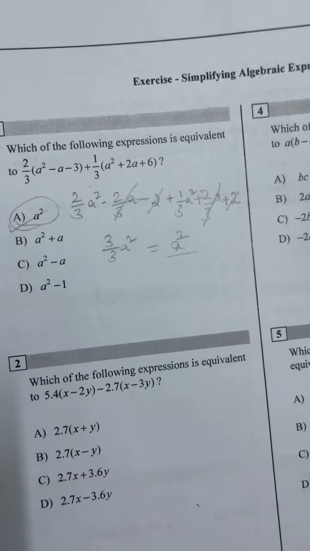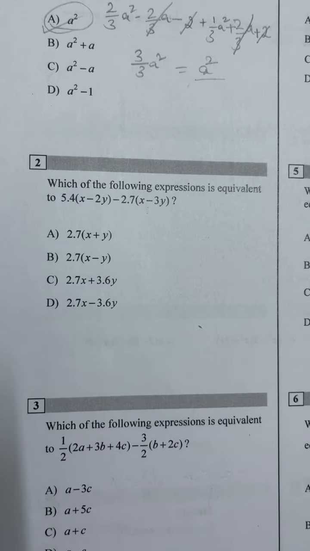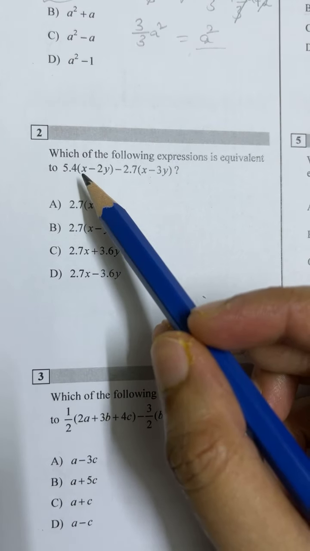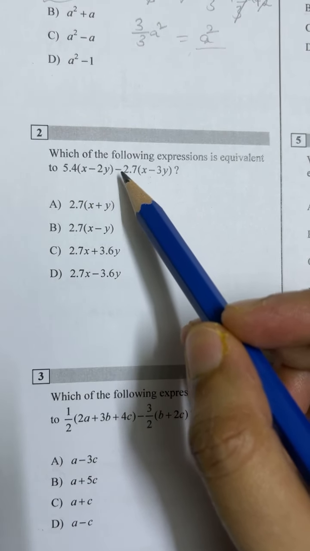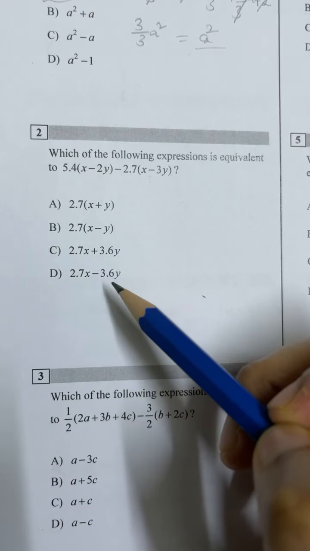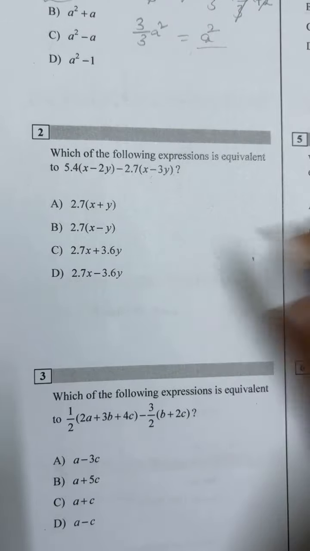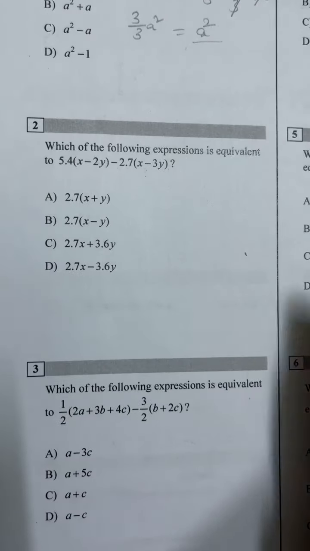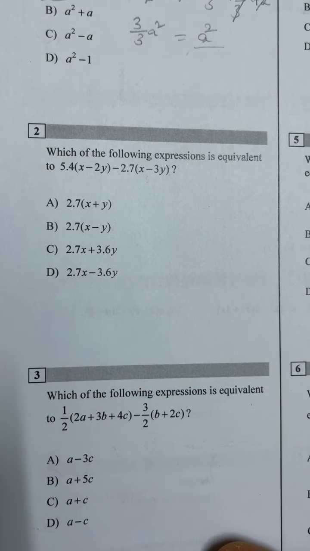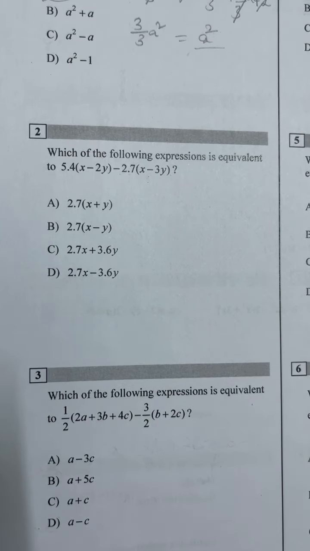Alright, let's see question number 2. Which of the following expression is equivalent to 5.4 times (x minus 2y) minus 2.7 times (x minus 3y)? You have been given four options. You can pause the video, try and solve it yourself, and then you can check out the answer here. Okay, let's solve it together.